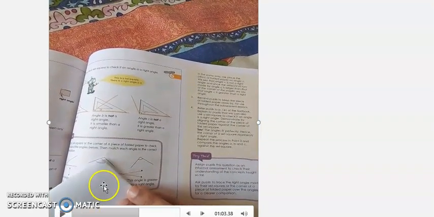First of all I have to connect my paper vertex to the shape vertex. After connecting it, the horizontal line will come straightly, connected to the paper horizontal line.